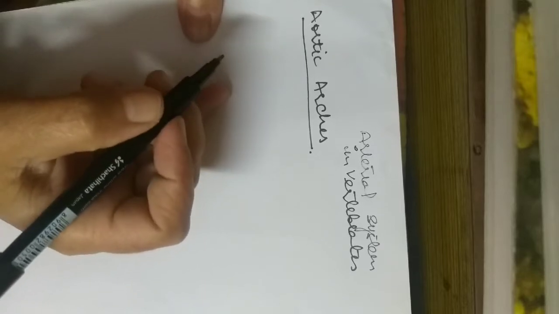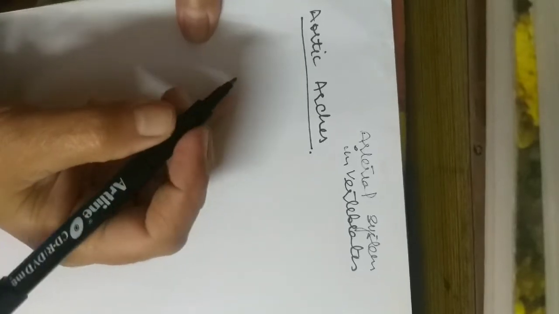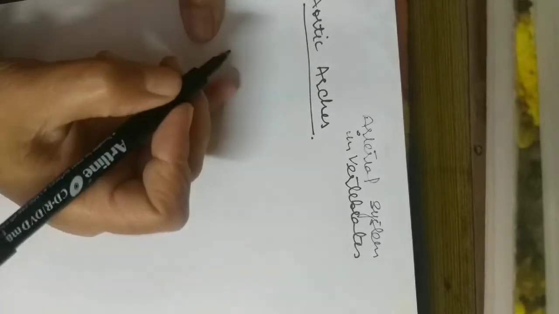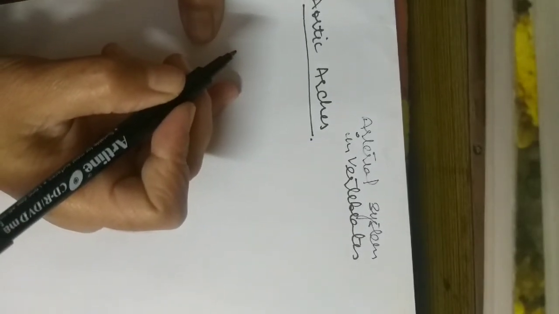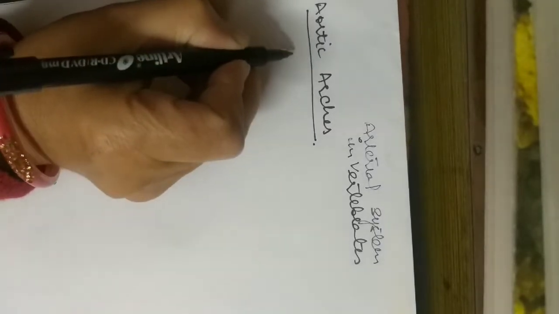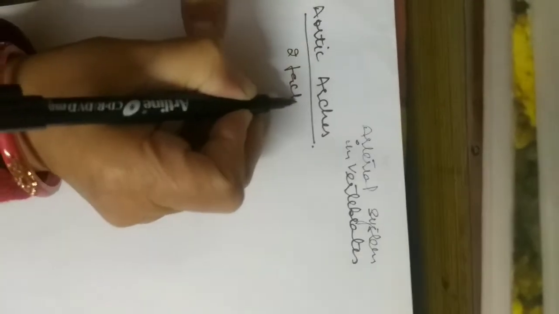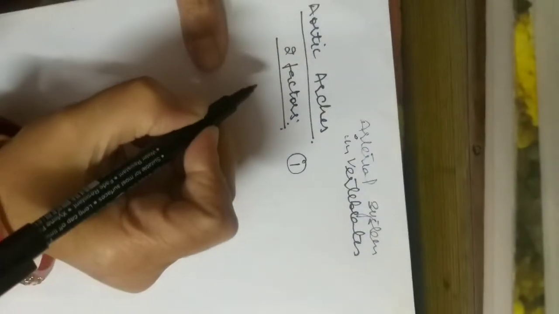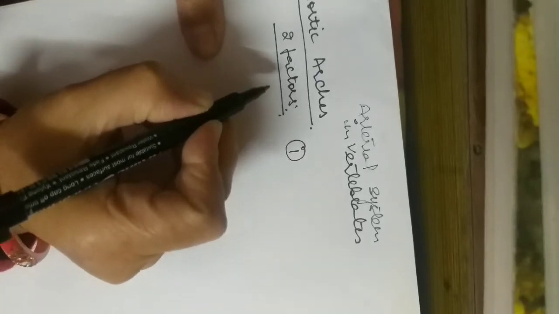So arterial system, particularly of the head region, varies in adult vertebrates, but a study of its development shows that it has the same basic plan, but there is diversity of arrangement which is due to mainly two factors. There are two factors because of which this arrangement varies.